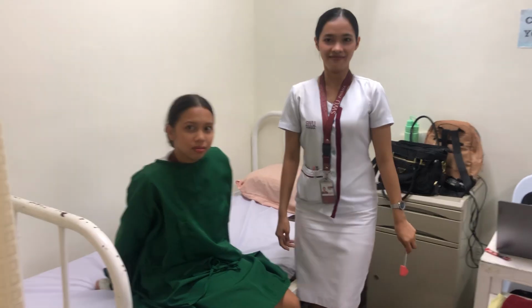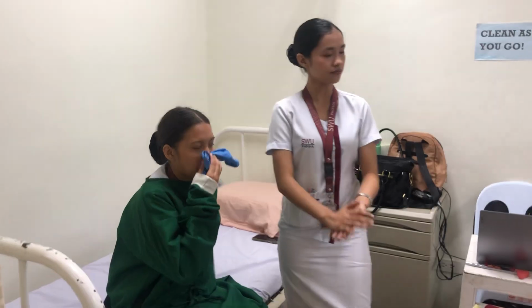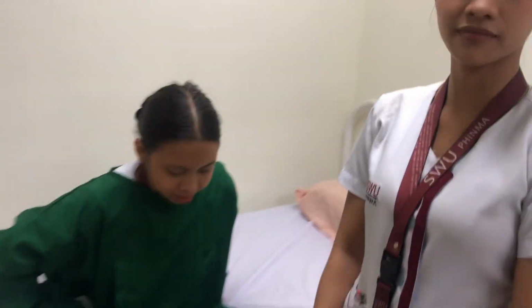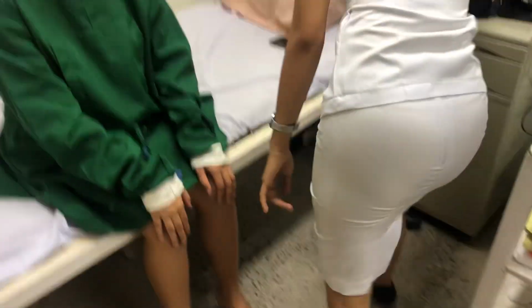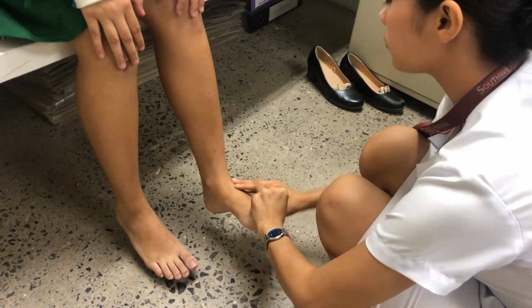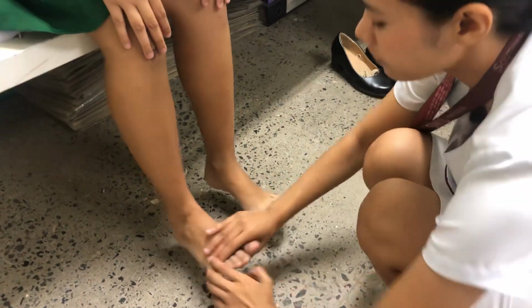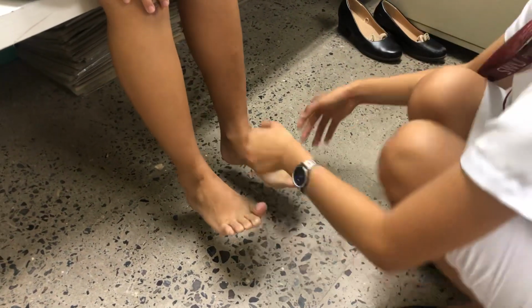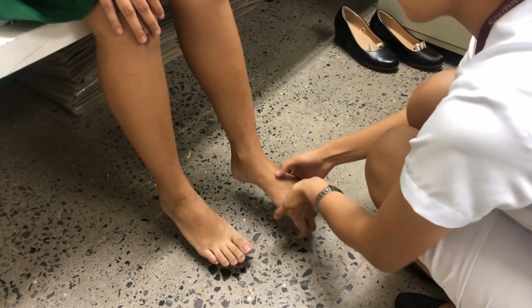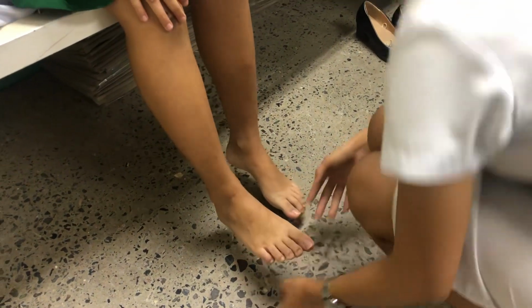So we're going to proceed in assessing the patient's dorsiflexion by telling my patient to resist, to put a force against the leg. Please, can you do this too? Do this. Okay. Again. Can you point down your toes? Point down, please. Okay, thank you.